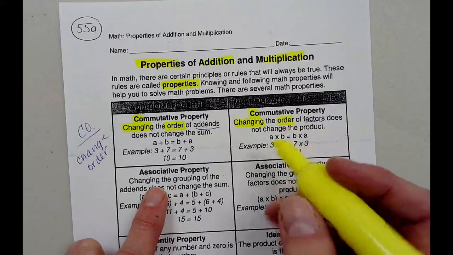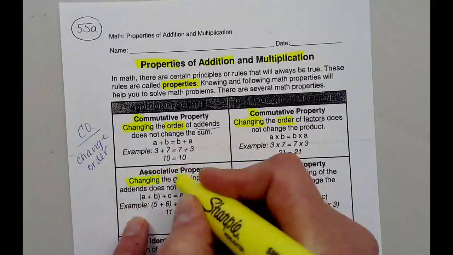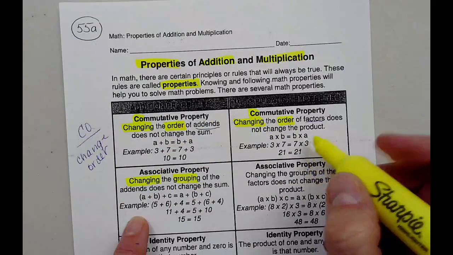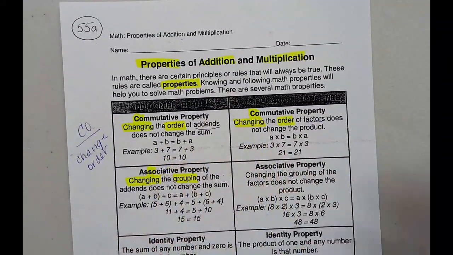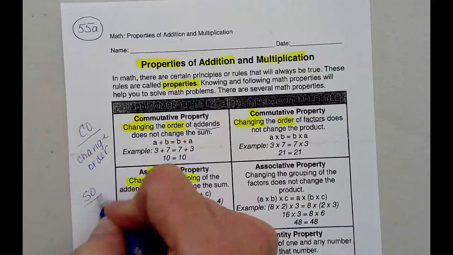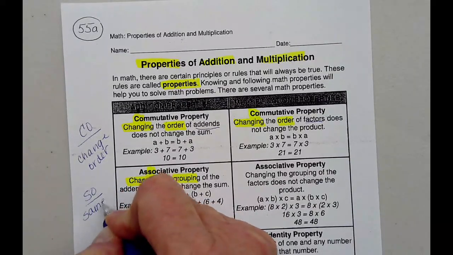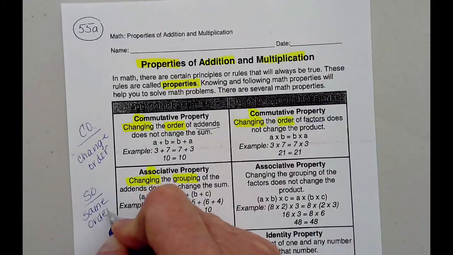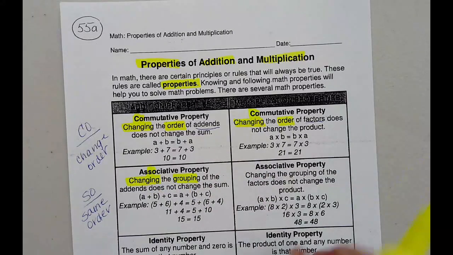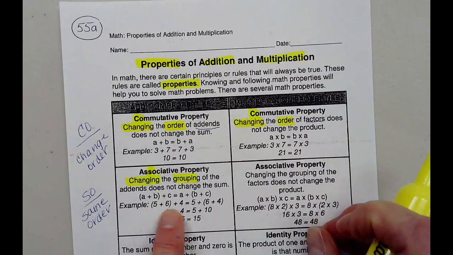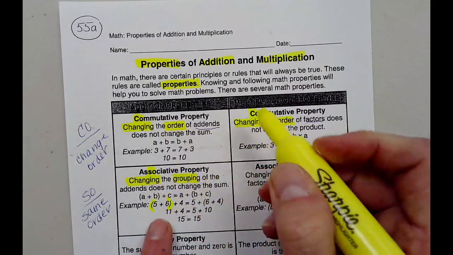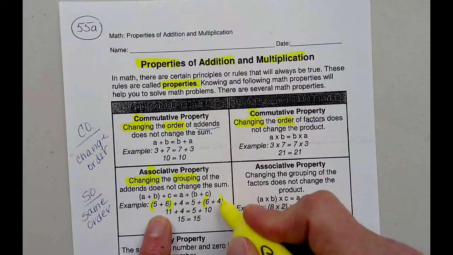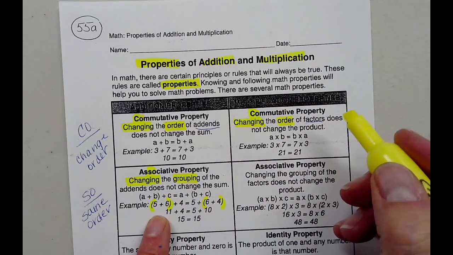The associative property is changing the groupings. So we have group changes, but notice in associative is SO, and that SO means that it's the same order. It's the groups that are changing. So notice we have 5, 6, 4, 5, 6, 4. Same order, but it's the group. Inside the first group is a 5 and 6. Inside the second group is a 6 and a 4.